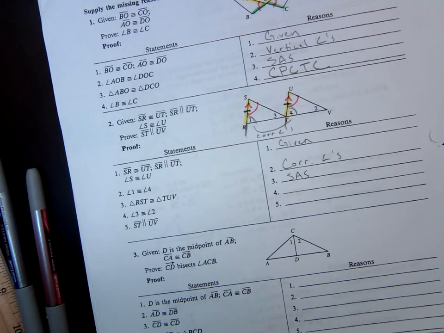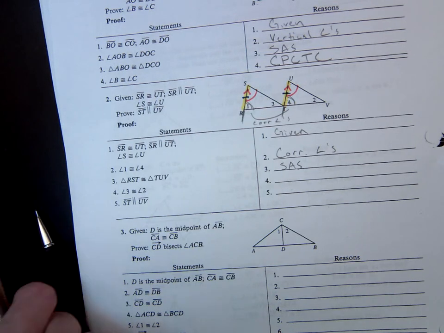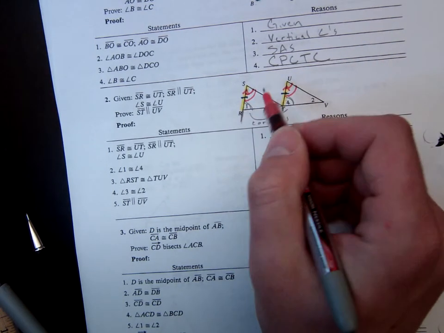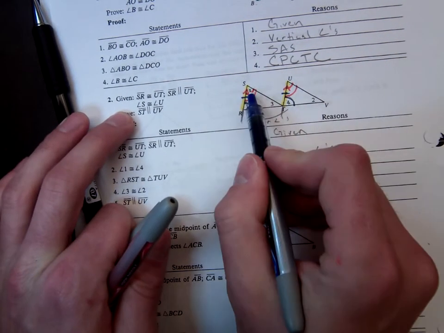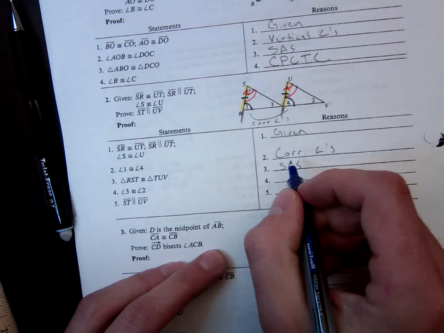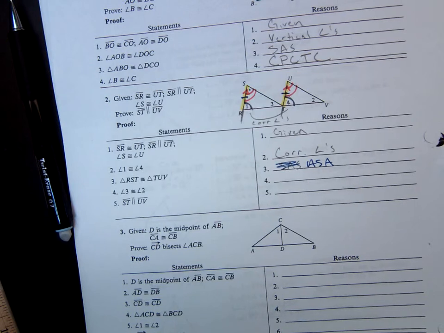Now, the next one, number 4, says that angle 3 is congruent to angle 2. Well, let's go through real quick. Yeah, Elena? I'm confused on this angle. We know that these are congruent here, and that these are congruent. So we have angle, side, angle. Oh, sorry. That would be why it's confusing, because it was wrong. Thanks for calling me out on that.